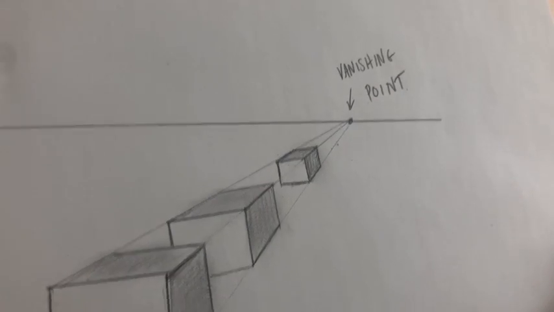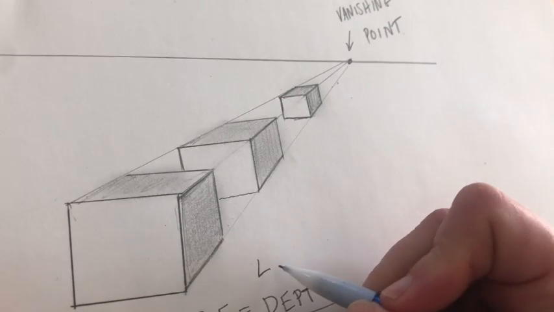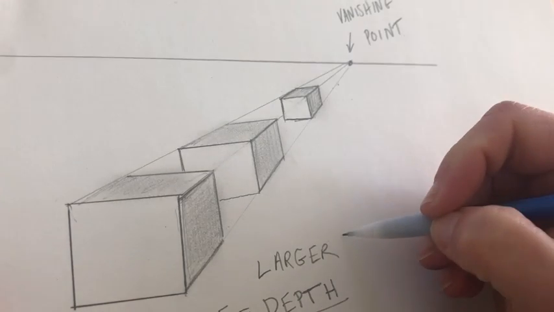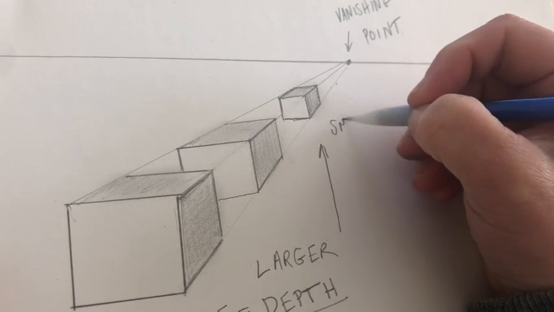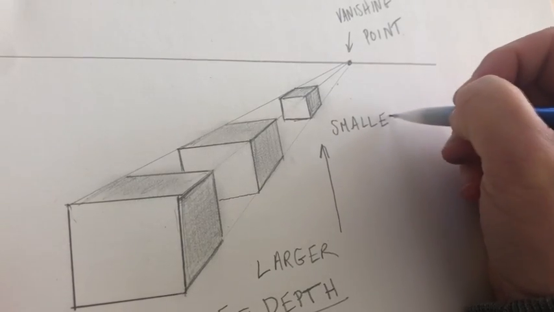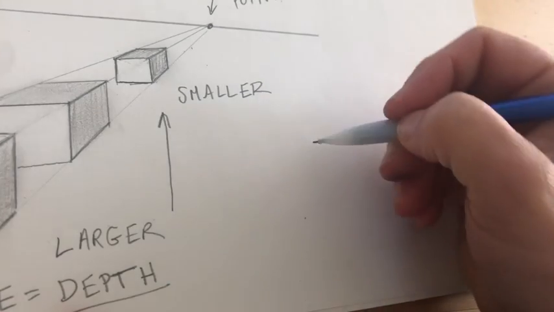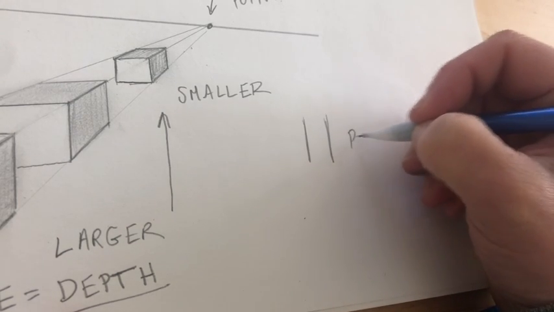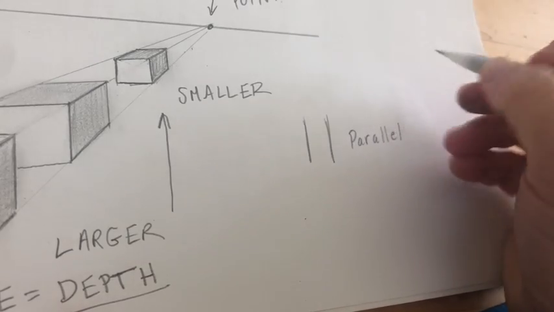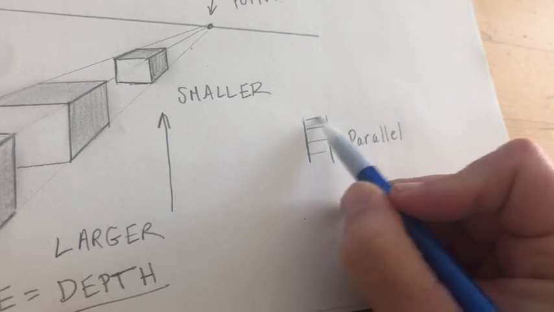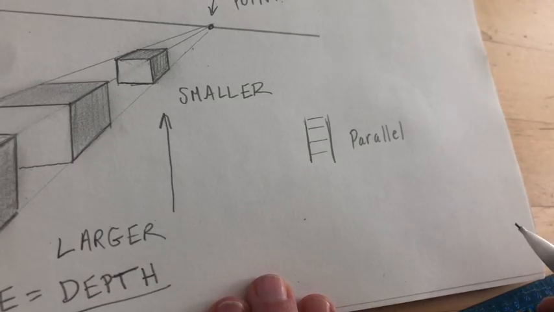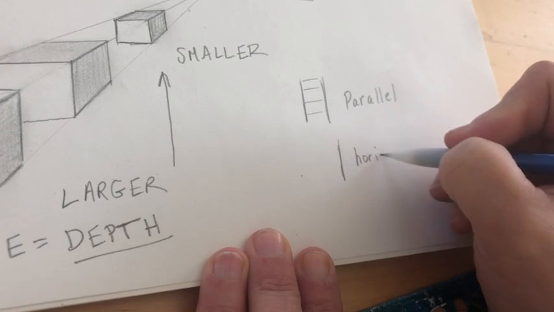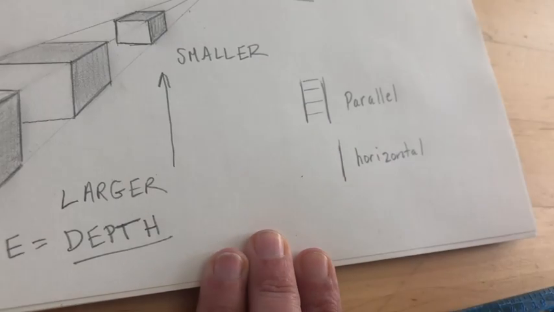So you're probably going to notice now that the objects in the foreground or lower are closer to you, are larger. And as you move up, those objects become smaller. That's the biggest point with creating depth. Bigger when close to you, smaller as it goes farther away. The other key words that go with understanding perspective is understanding parallel lines, just like a railroad track. Also, understanding both your vertical and your horizontal lines are what you use to build a perspective drawing.